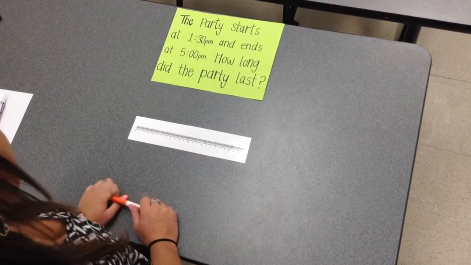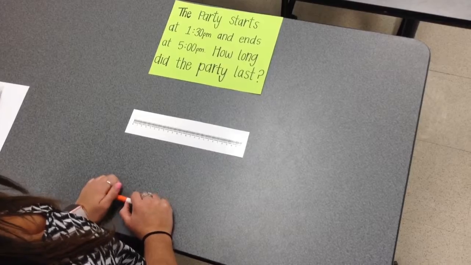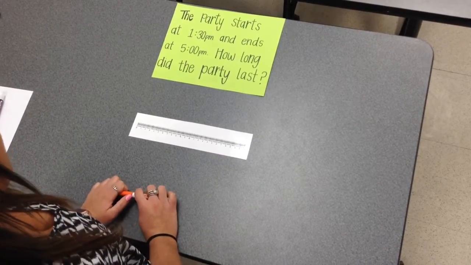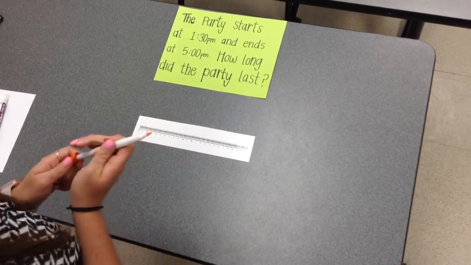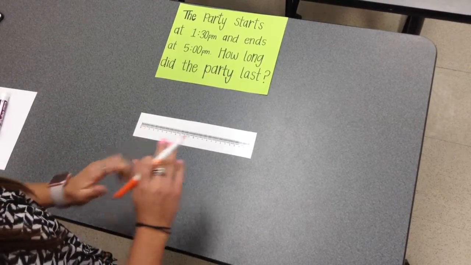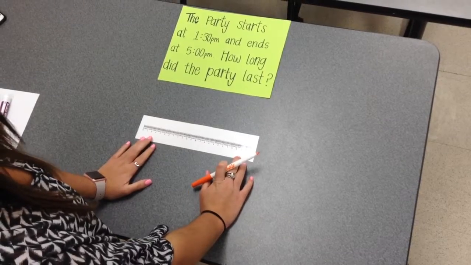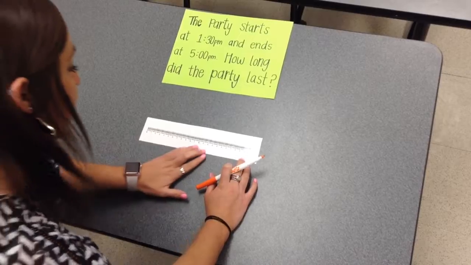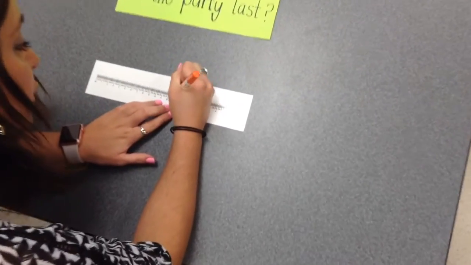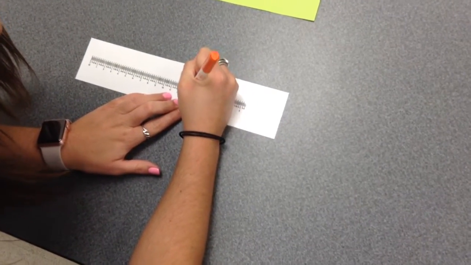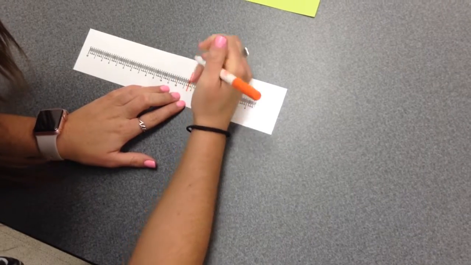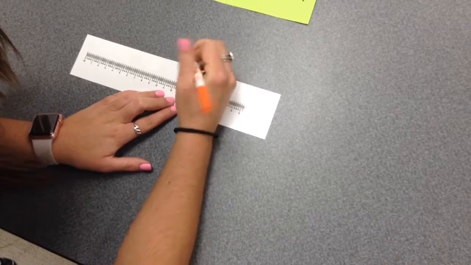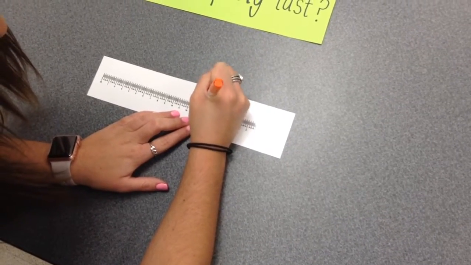So, looking at our problem again, it says the party starts at 1:30 p.m. and ends at 5 o'clock p.m. How long did our party last? So when we use our linear model or our timeline, our starting point is at 1:30. So we're going to go to 1:30 and we're going to draw a line. I'm going to draw it all the way down and put a dot. And we know this is our starting point. So we started at 1:30.